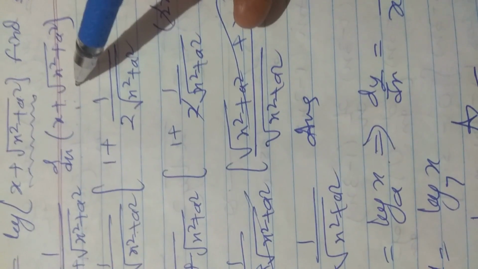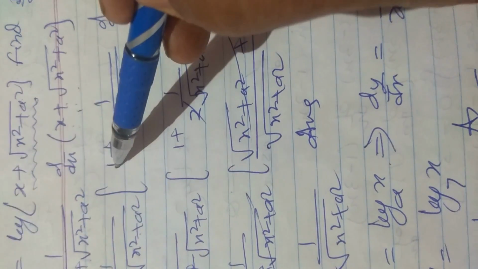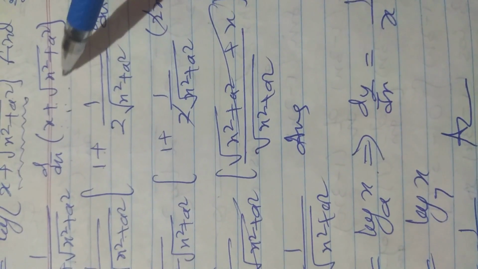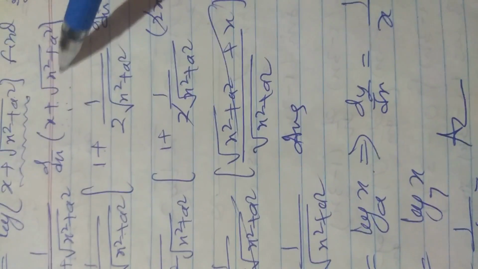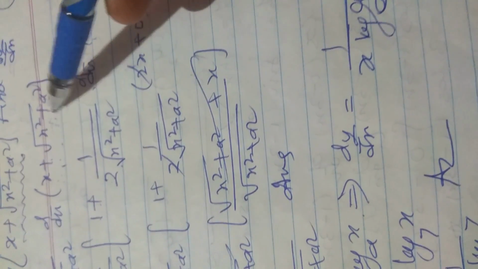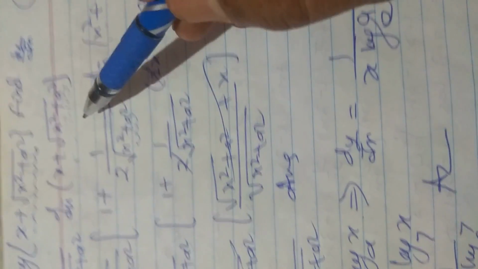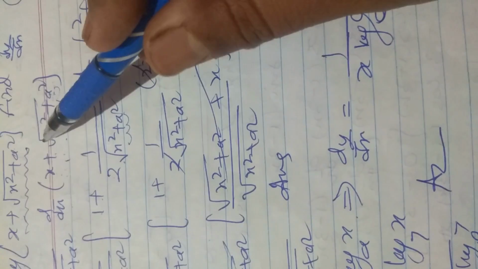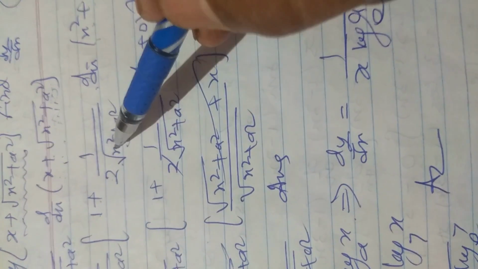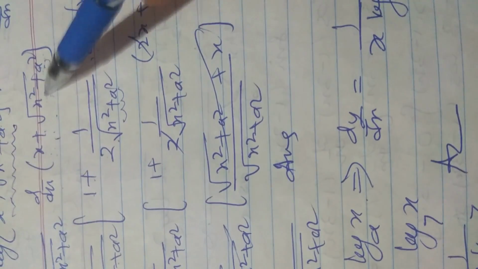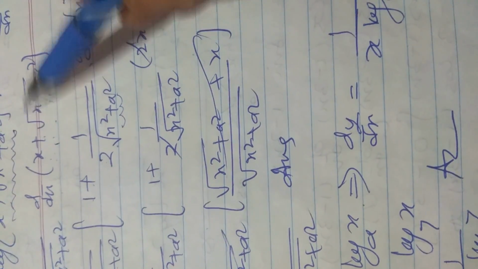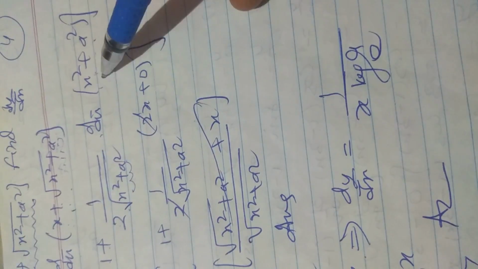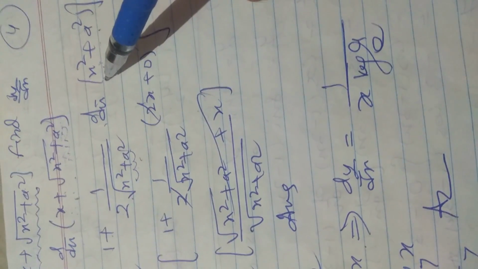Now, using the u plus v formula, the derivative of x is 1, plus the root term, which we again call X. The derivative of root X is 1 upon 2 root X times d by dx of X. Here X is x square plus a square. In the previous section we learned how to differentiate the root of X: the derivative is 1 by 2 root X, times d by dx of X. In place of X we put x square plus a square. That is called the chain rule.